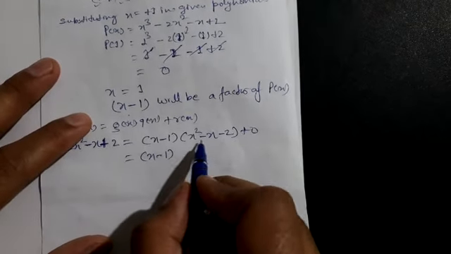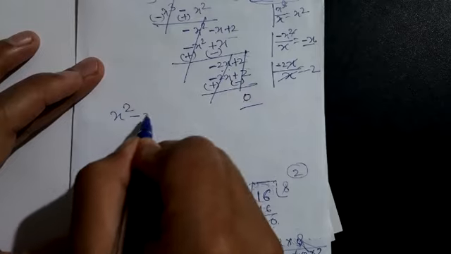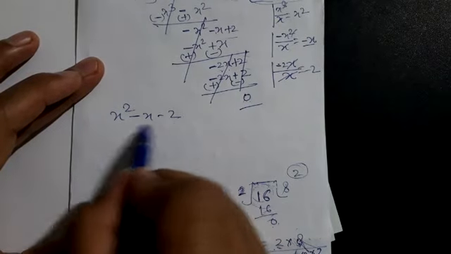So x square will be as it is, you see. Our A is 1, and C we have already discussed how to find. So shortly I am going to solve it. Our A is 1 here, the coefficient of x square is 1, and the constant is -2, correct? So you see here, if you have any doubt, we will learn it again: x square minus x minus 2, we have to find its factors.